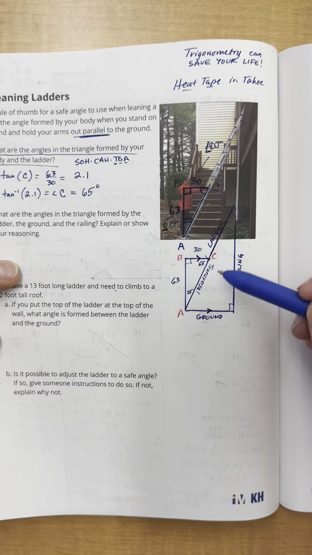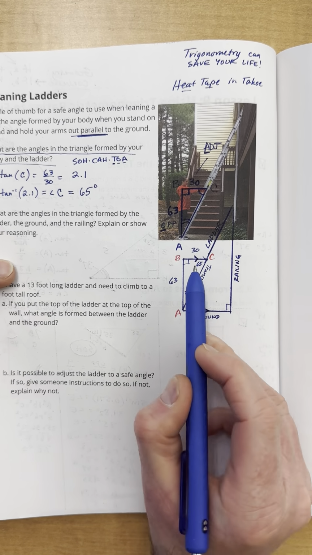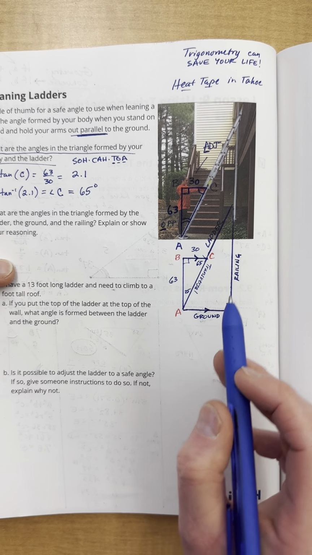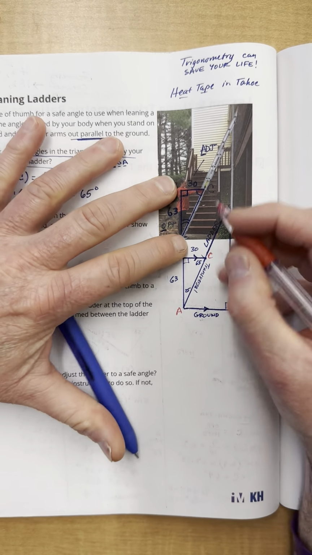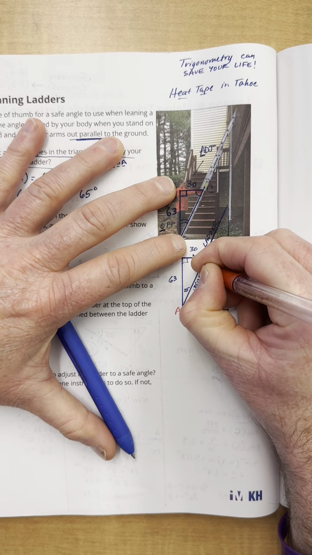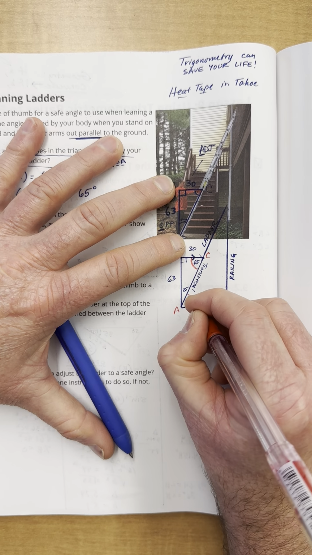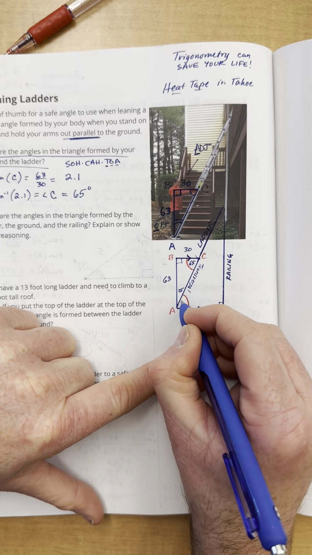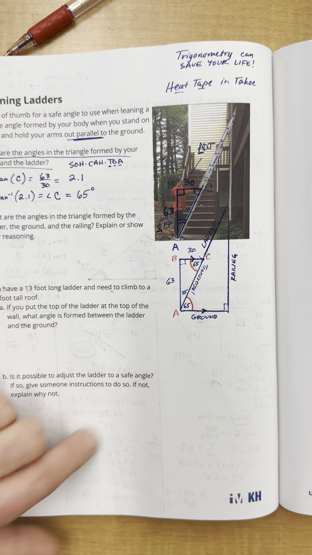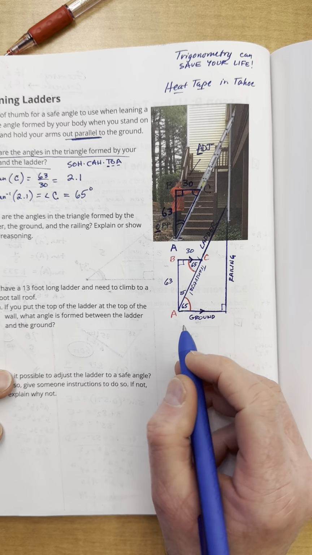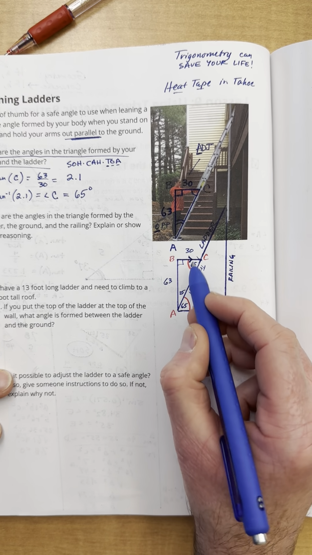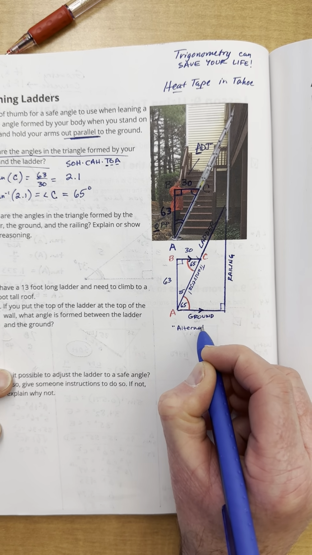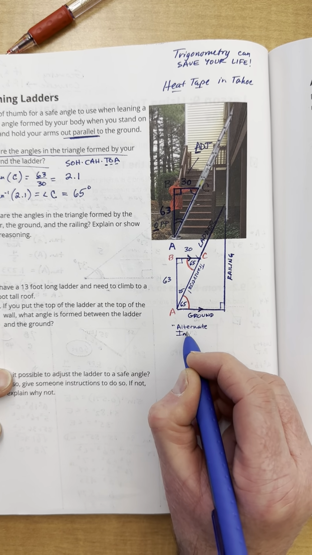So the ladder is a transversal cutting across parallel lines, meaning that this 65 and this will be congruent. So you can just go at 65. So this and this are congruent. They're known as alternate interior angles.